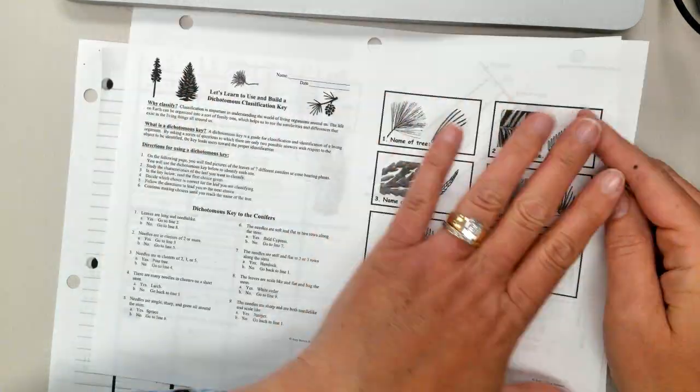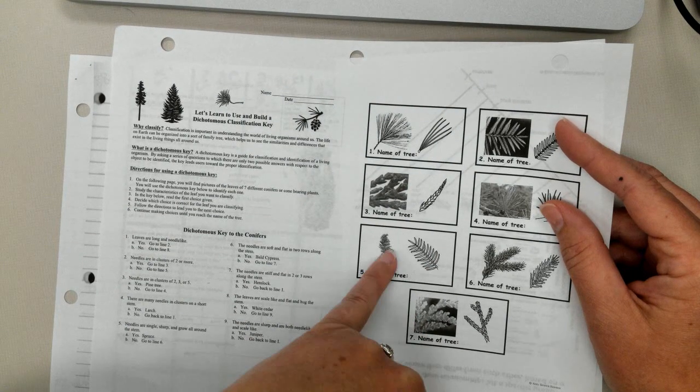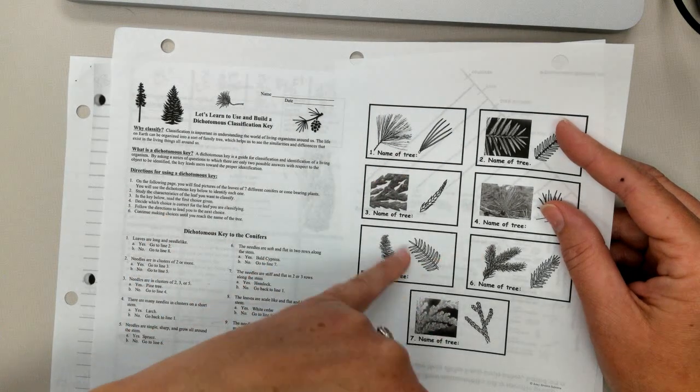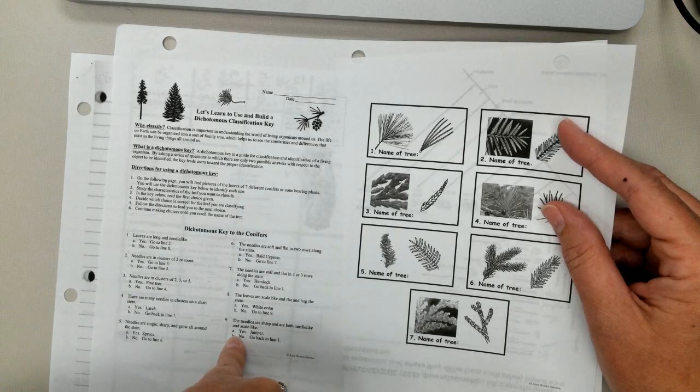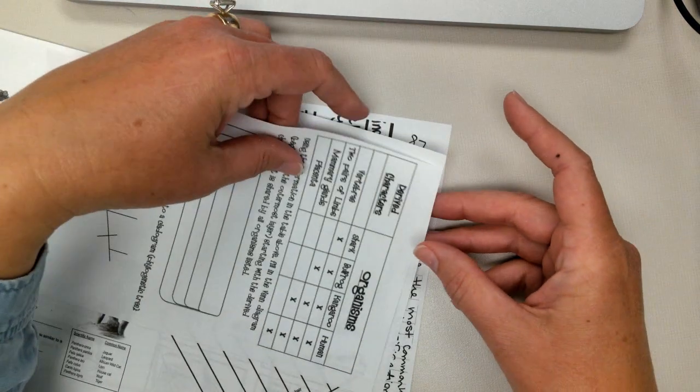And then you're going to do this as well. This is a dichotomous key. You're going to determine the names of these trees based on what their leaves look like. So you'll follow this and answer these questions. You'll do this, and then you'll turn this page in to me. And this will be glued or taped over here, okay?